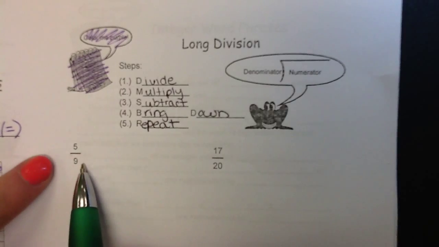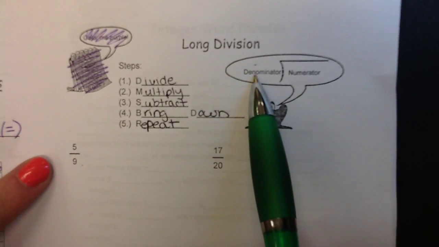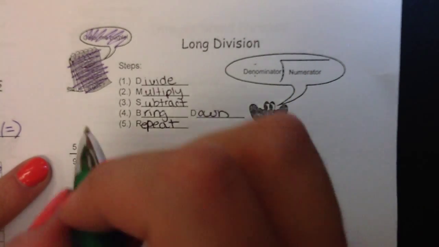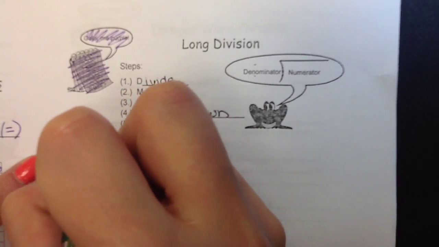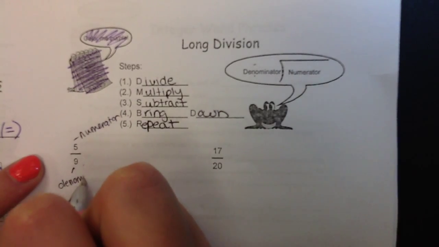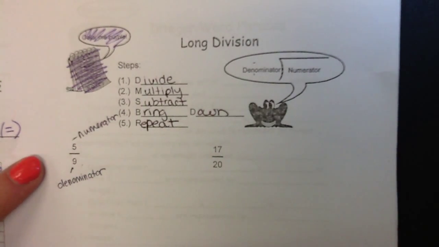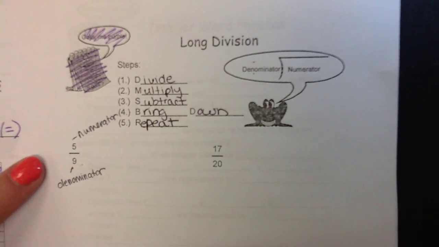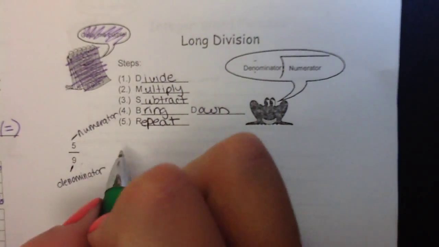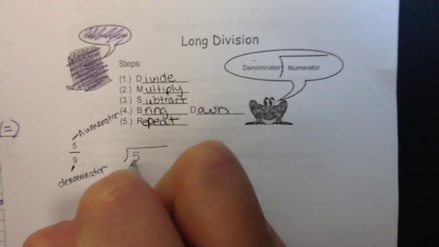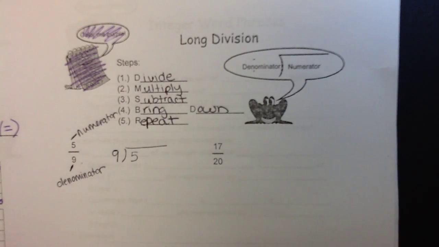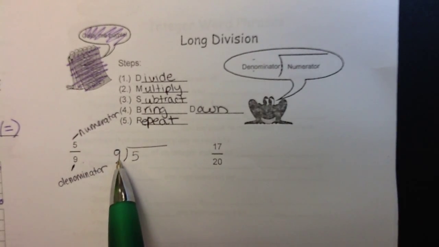Alright, so if we look at 5/9, our little frog here is telling us the denominator goes outside and the numerator goes inside. The numerator is the number on top, and the denominator is the number downstairs. I think about denominator, downstairs. They both start with D. So we put the numerator on the inside, that's 5, and the denominator on the outside, that's 9.